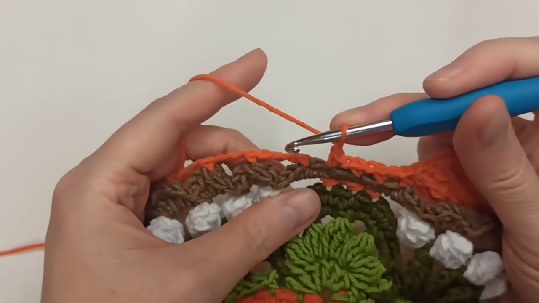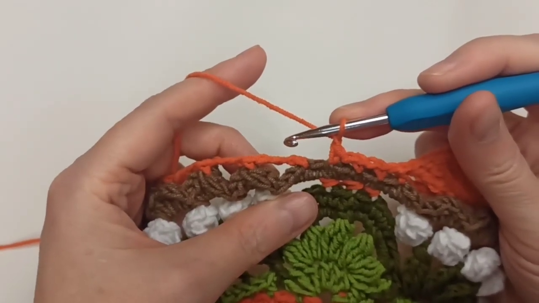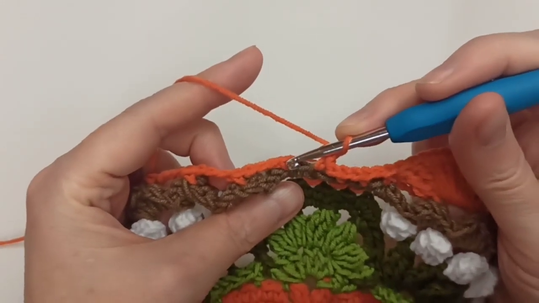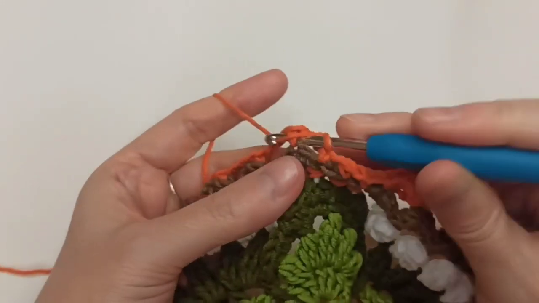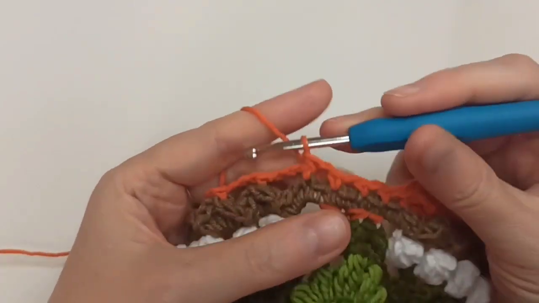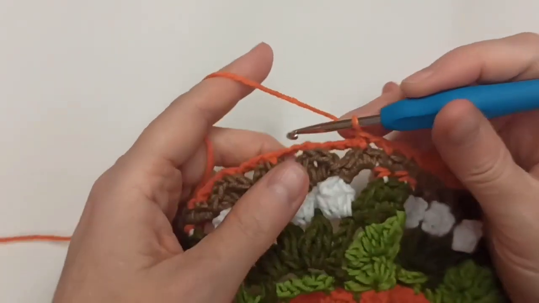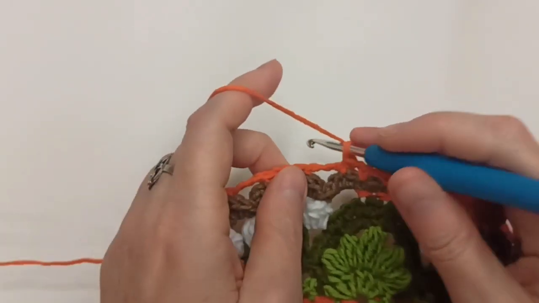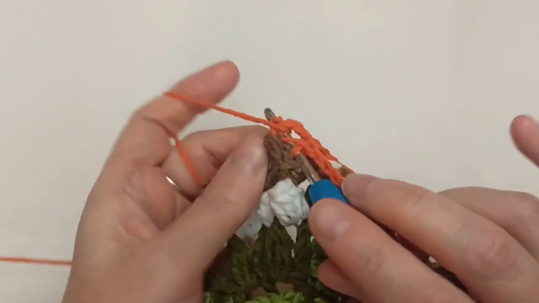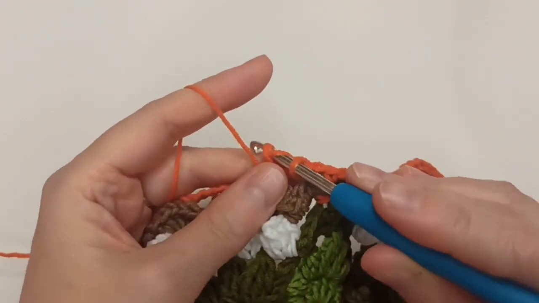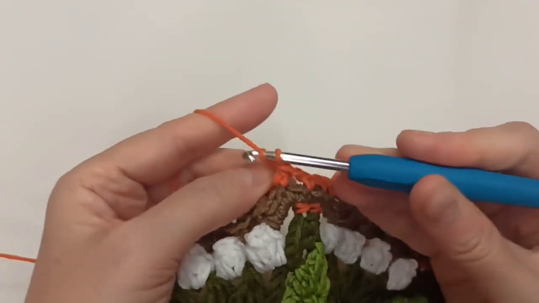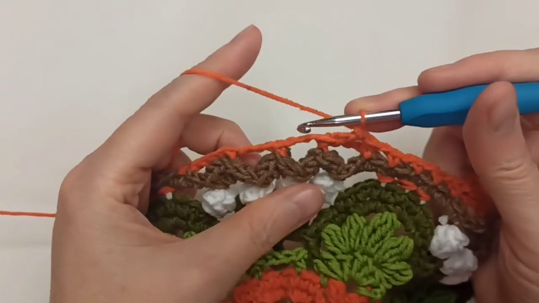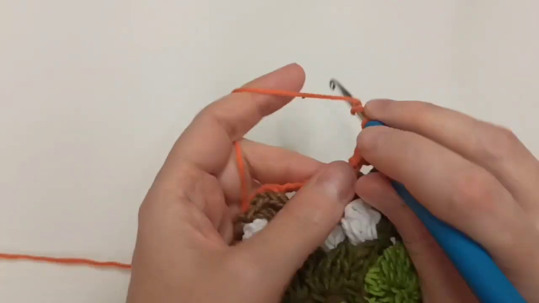Chain 1, and now we are returning to work with stitches of round 17 of previous round and around next stitch, which is a single crochet, front post single crochet. Done. Then we skip next chain 3 and around next stitch, front post treble crochet. Here I have it. And in next chain 3 space, 7 treble crochet.